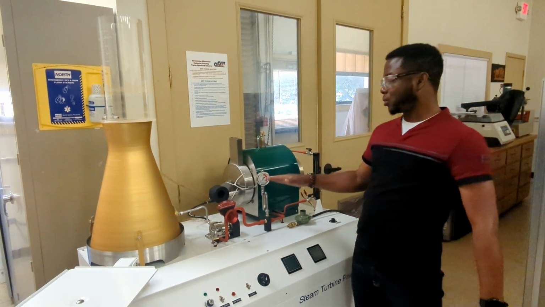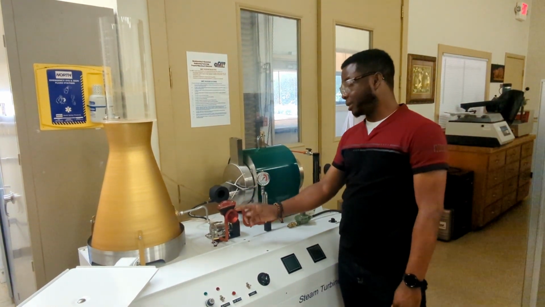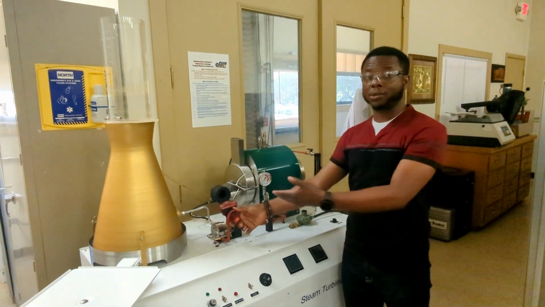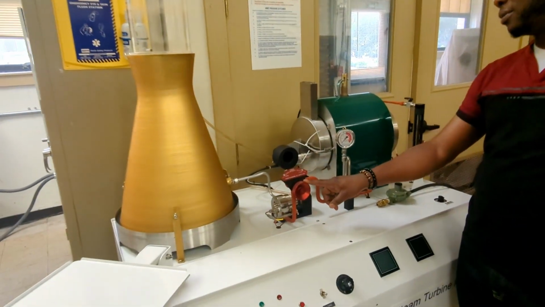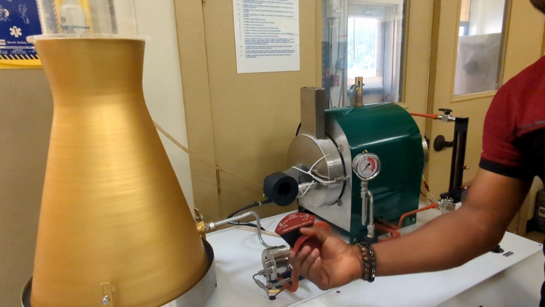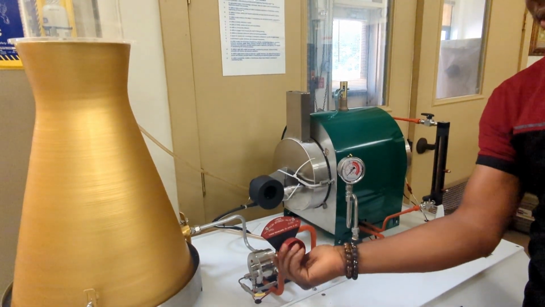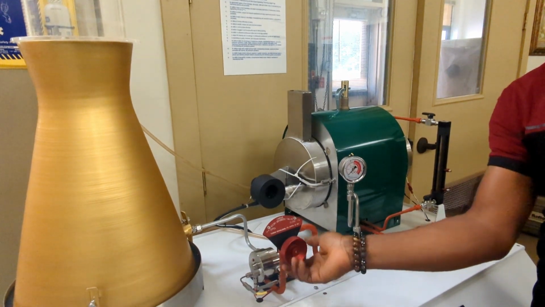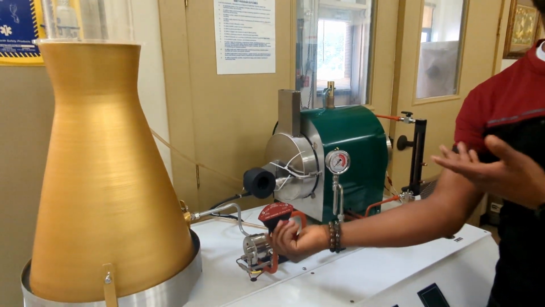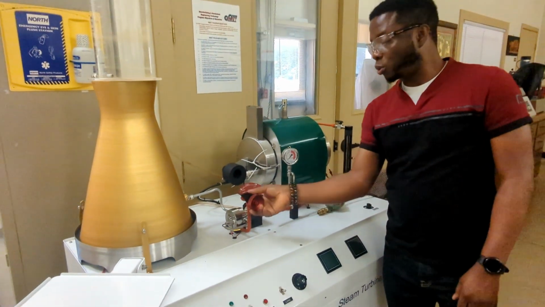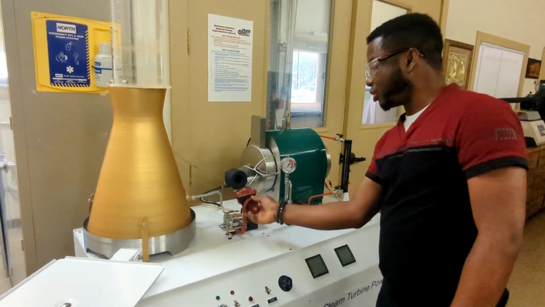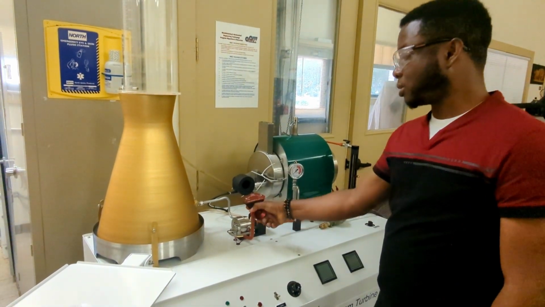By the time we get to that pressure, there's a steam admission valve. If you come closer, this steam admission valve should be in a closed position. Okay, it's in a clockwise motion. We put it in a closed position while the pressure is building up. I try to turn this. It's in a closed position.